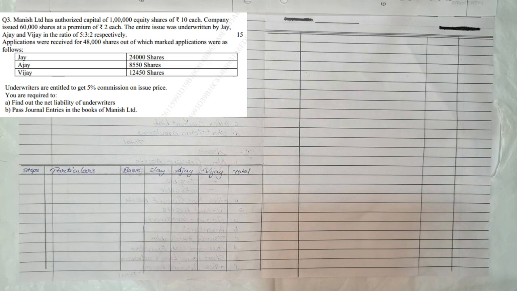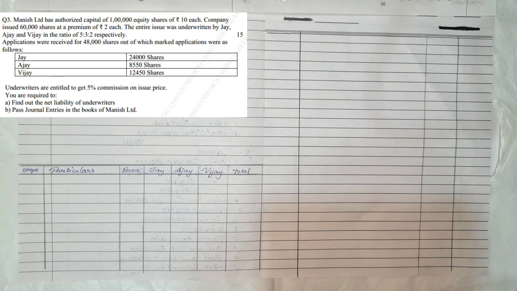Applications were received for 48,000 shares, out of which the marked applications were as follows: Jay 24,000, Ajay 8,550 and Vijay 12,450. Underwriters are entitled to get 5% commission on issue price, and you are required to find out the net liability of underwriters and pass the journal entries in the books of Manish. So these are the things that they have told us to find.